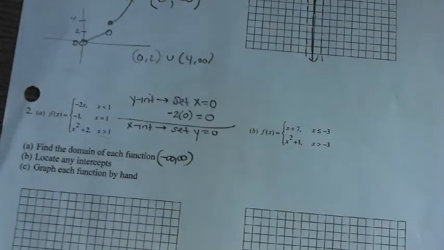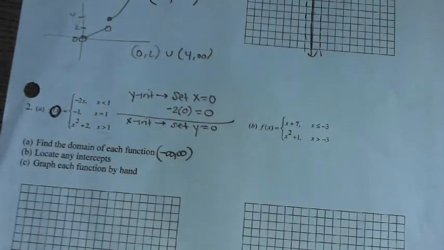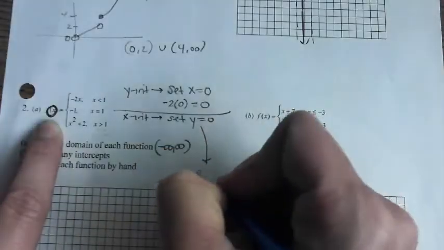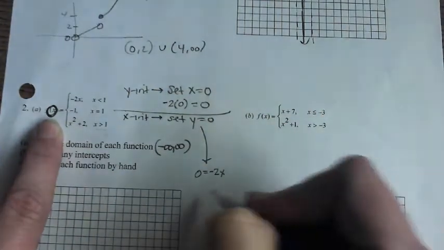Now this is tricky because it doesn't tell you what interval to use for your y-coordinate being 0. Your intervals are set according to what x is. So if you're setting y equal to 0, this, by the way, is y, right? y equals, f of x equals. So it's 0 equals, and we have 3 different pieces to solve for. However many pieces there are, you have to do this that many times. Do you follow? So if I first do the first piece, if 0 were to equal negative 2x, what would x be?